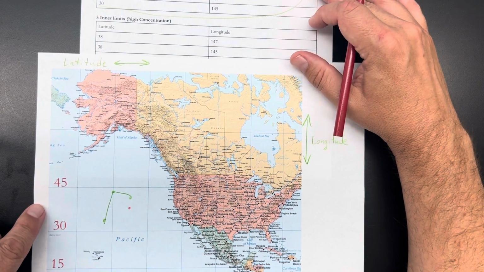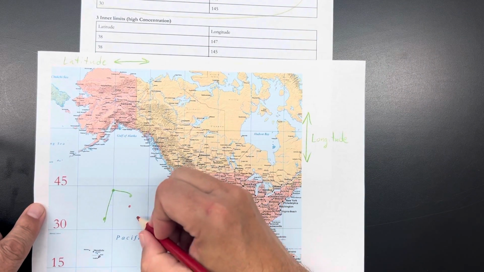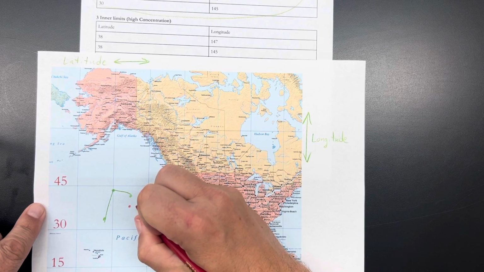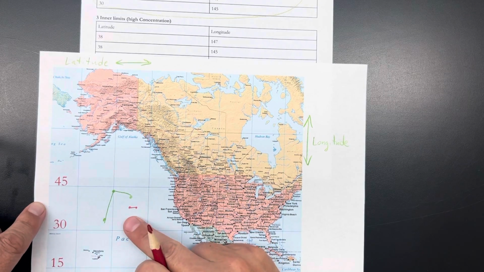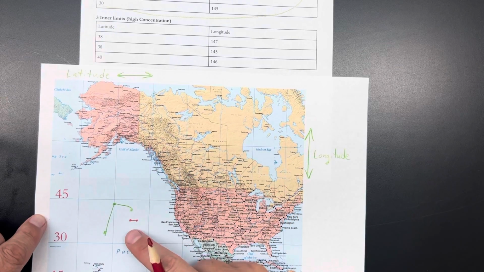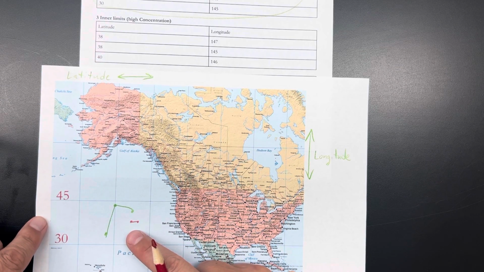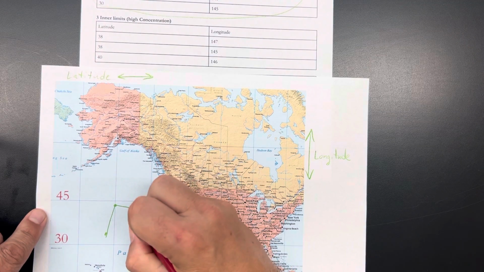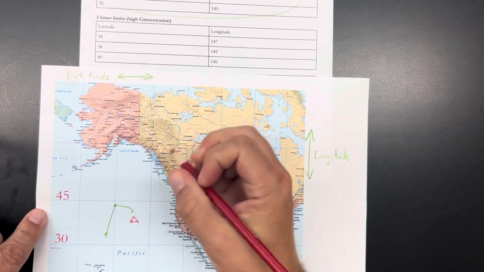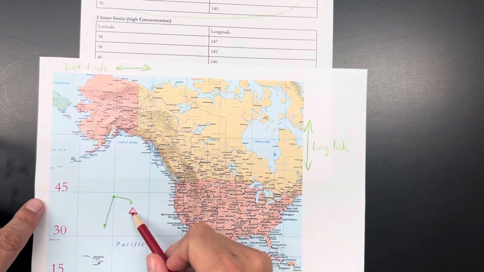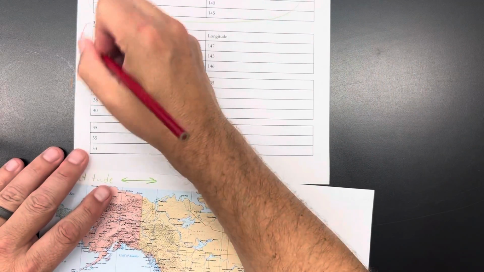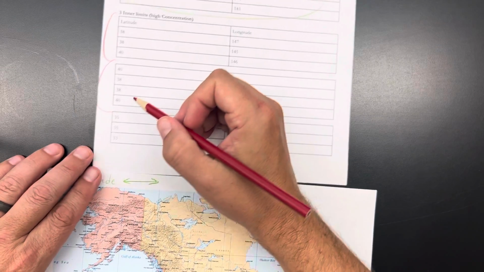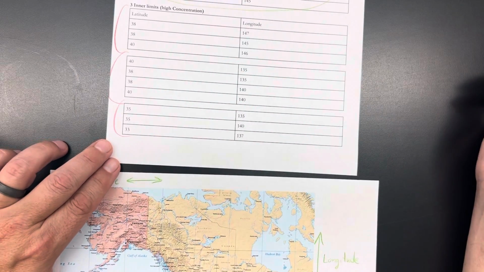And next I have 38 again, and 145 there. And what you'll see is once you do this third spot, 40, which will be a little bit higher, and 146, it's going to give me a little triangle here of high concentration. And that's what you're going to get. This will be a separate one, this will be a separate one, and this will be a separate one.